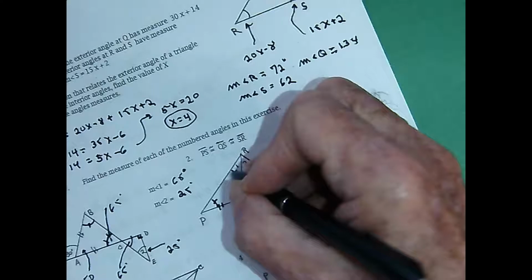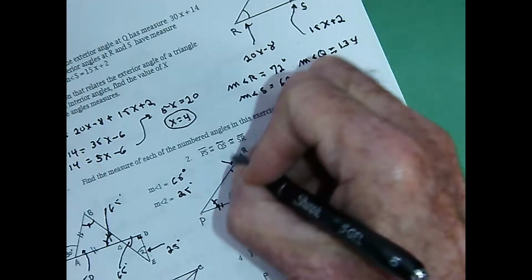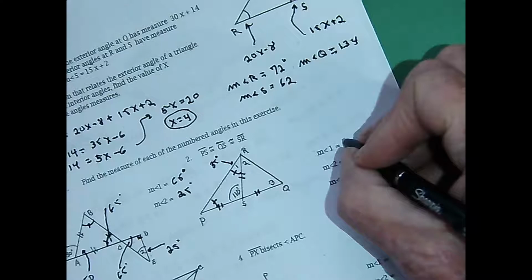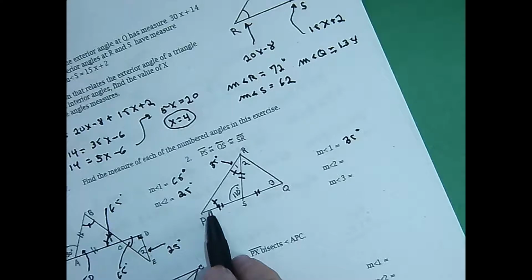I know if 110 went here, subtract that from 180, and these have 70 to share. So I'm convinced now that this angle would have been half of 70. There's 35 degrees for the measure of angle 1. Angle P would have also been 35 degrees. I don't care about that right now, but I might check on that later.